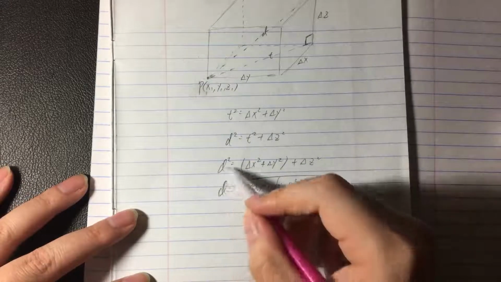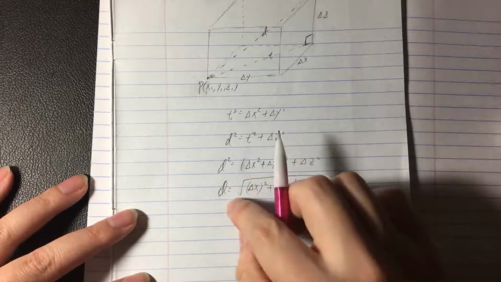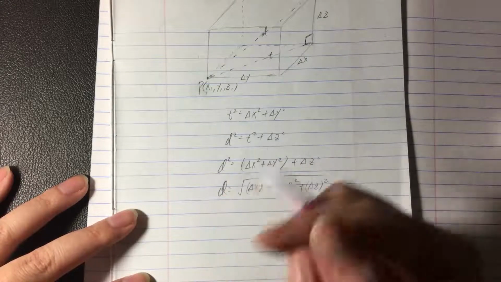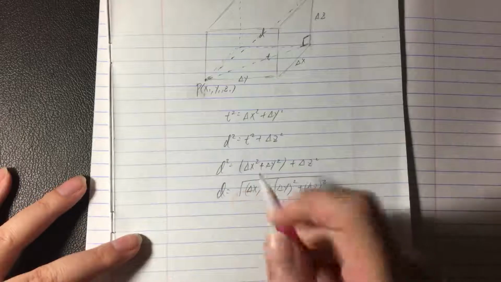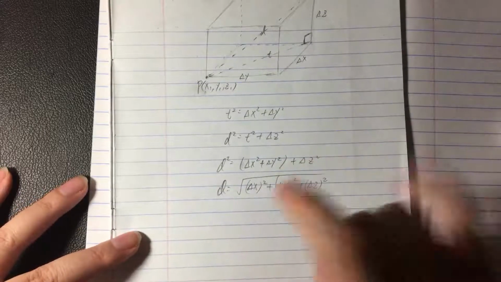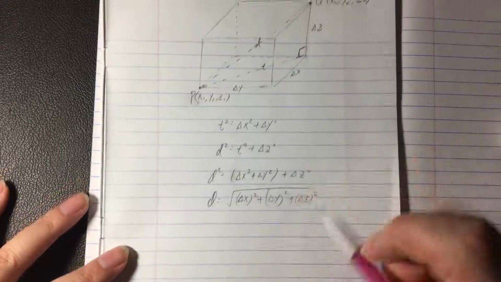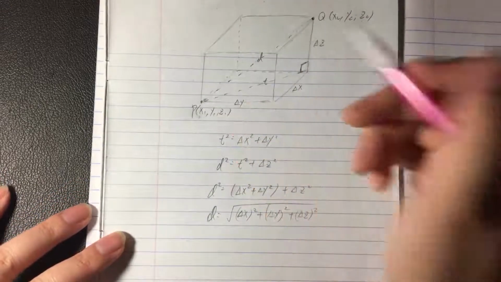When we take a square root, in general, the answer could be positive or negative. But distance is always positive, so we drop the negative sign. D equals the square root of delta X squared plus delta Y squared plus delta Z squared. That's the distance between points P and Q.